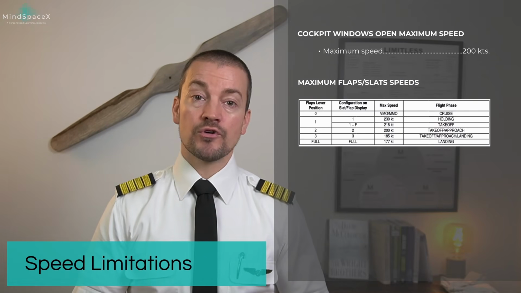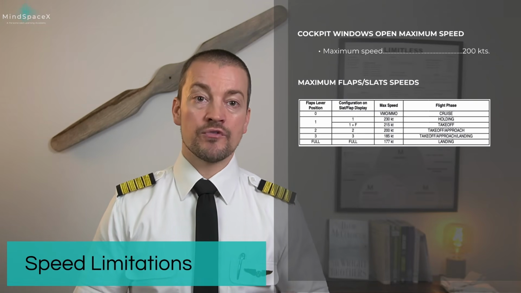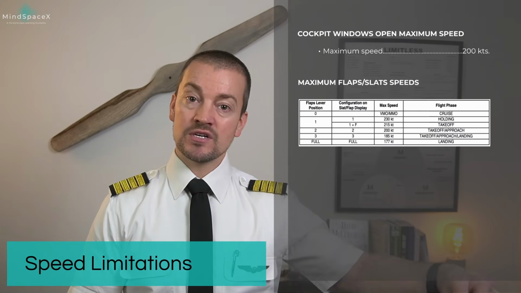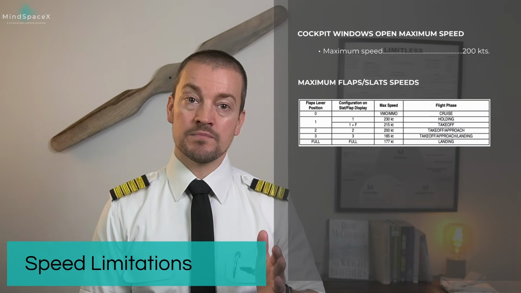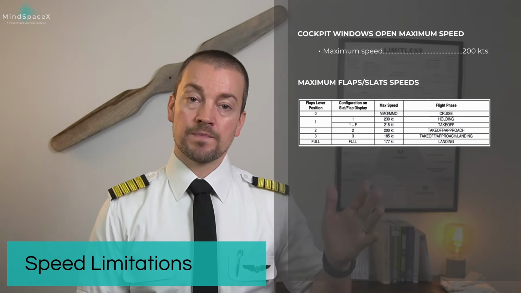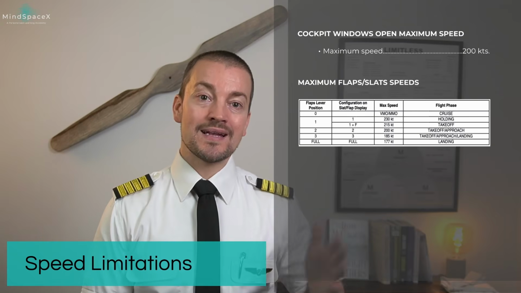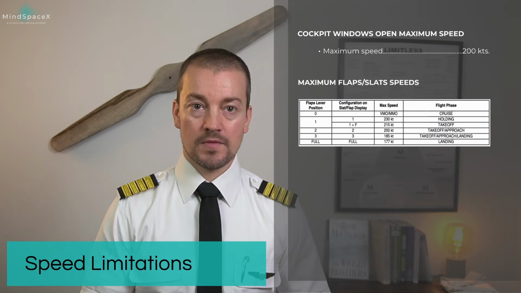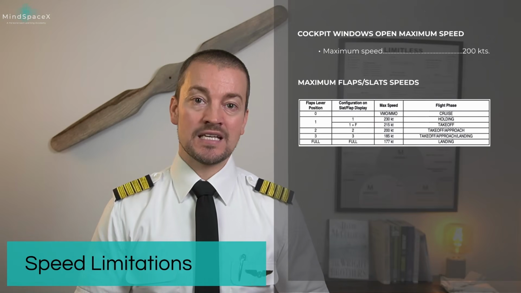Maximum speed for configuration 1 plus F. We still call it configuration 1. The lever is still set to position 1, but as you have learned in the systems presentation, flaps 1 plus F is only attainable when taking off. Maximum speed is 215 knots.